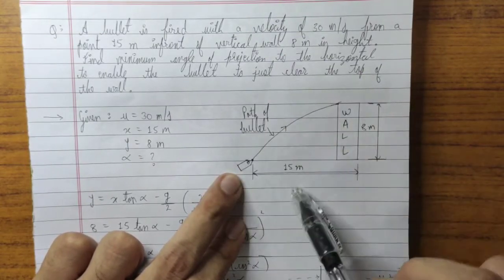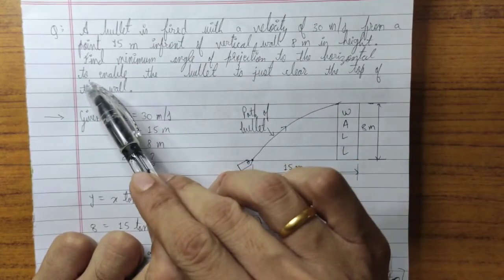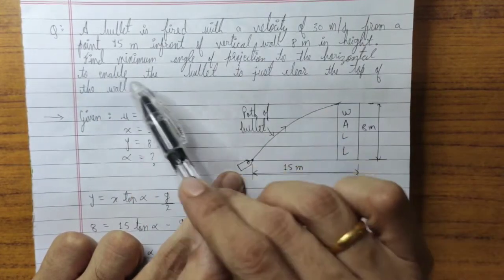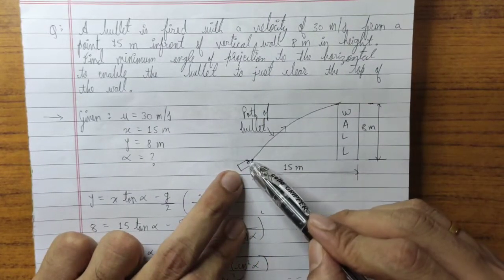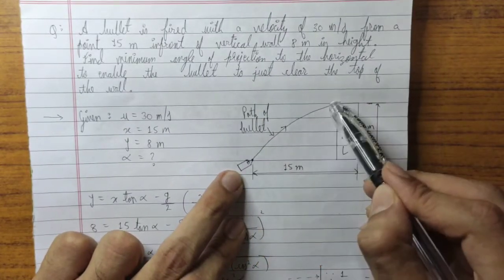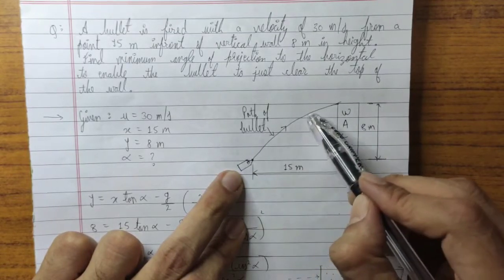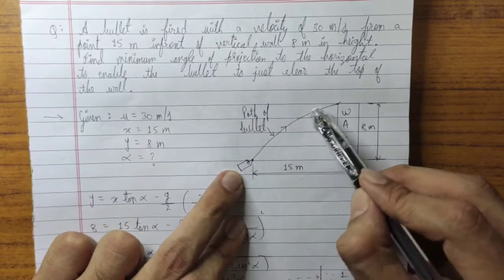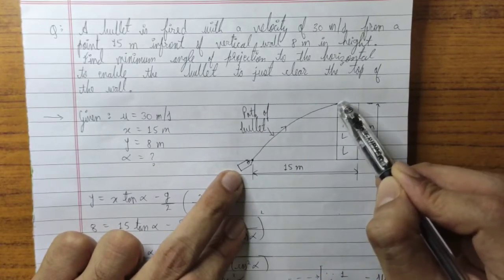Now in this particular problem, you have to find the minimum angle of projection with the horizontal to enable the bullet to just clear. So you have to find out the angle with which this bullet is fired so that it does not hit the wall. It travels so that it just clears the top of the wall.